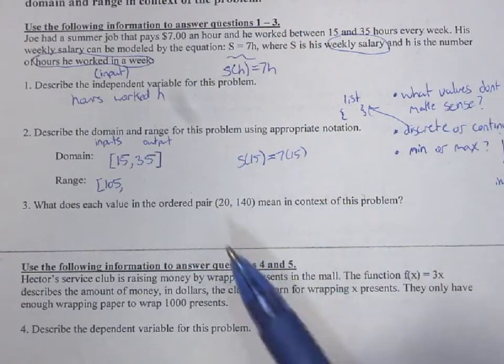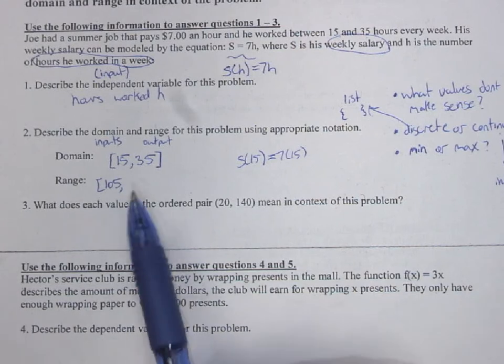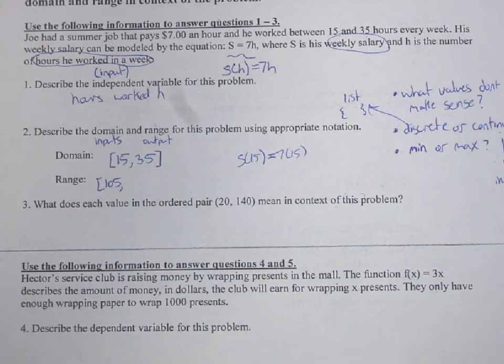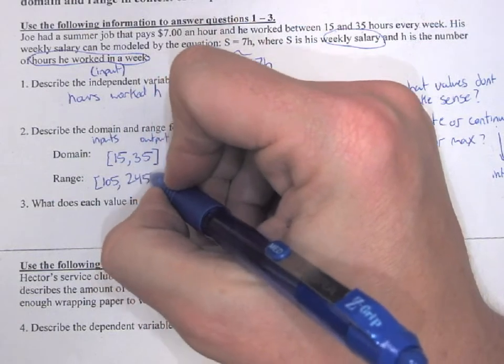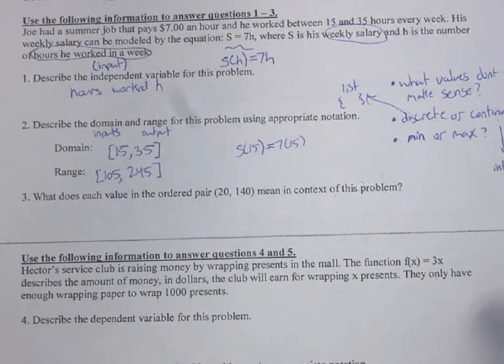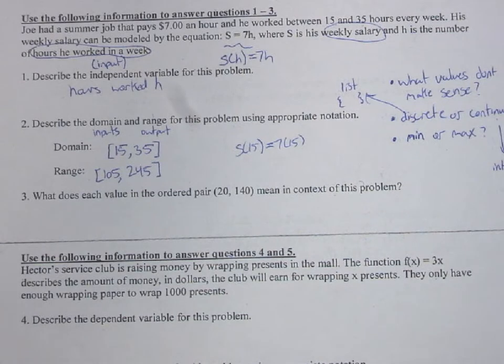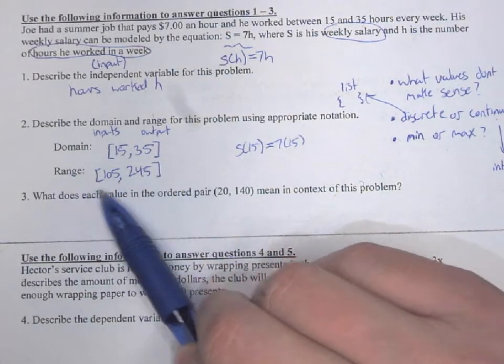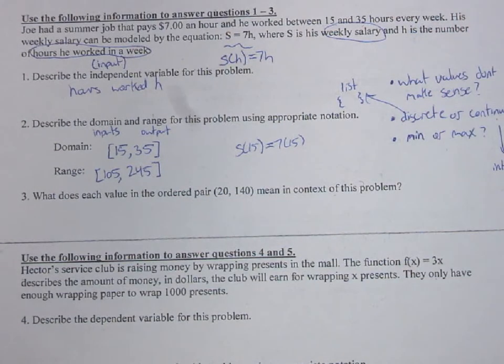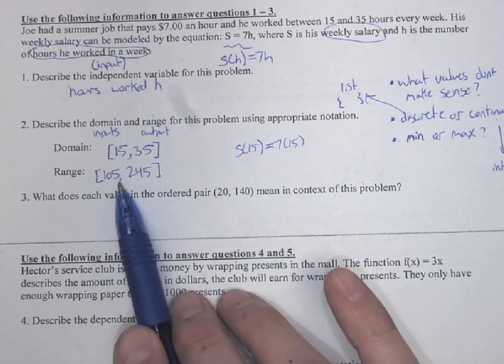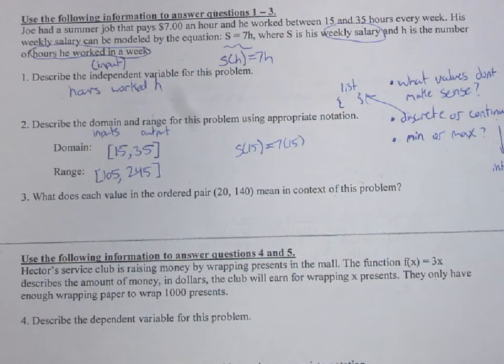Okay, now I also want the maximum amount of money. The maximum amount of money is what I'm going to make if I work 35 hours. So I'm going to do 35 times 7, and that's 245. Okay, so my range is anywhere between 105 and 245. Now, again, this interval means that this is a continuous range. So if you think about it, does it make sense to get decimals or in-betweens? Does it make sense to have something in between 105 and 106? Well, if you had like 105.7, that'd be $105.70, and that's okay. So the in-betweens make sense. We're not really going to have spaces in between values here. They're all going to be next to each other.